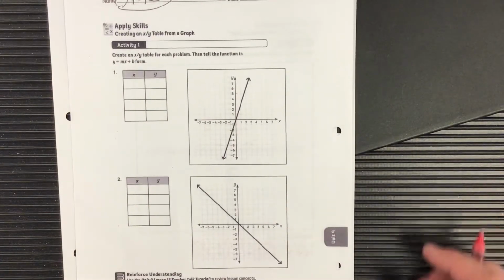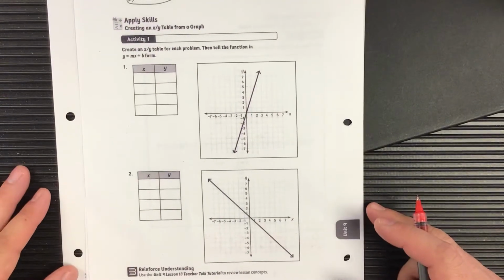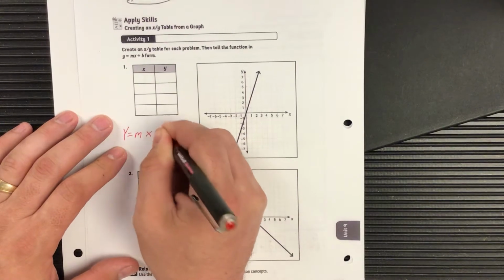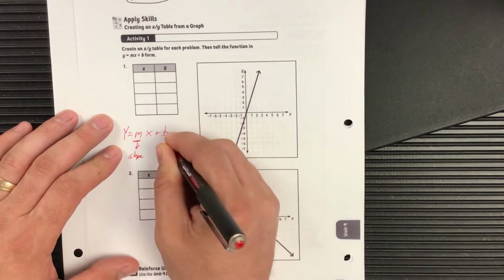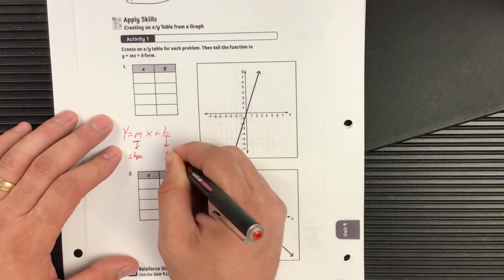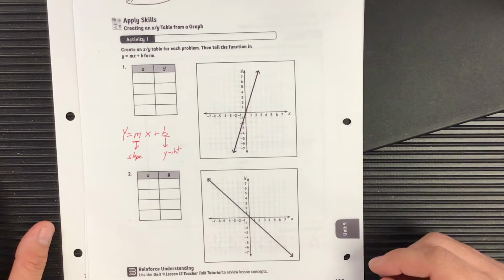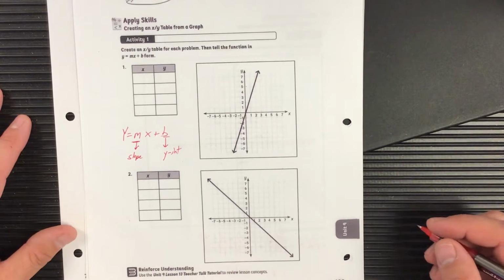Yes. All right, create an xy table for each problem. Write the function in the following form. Just a refresher. This one is your slope. And this one is your y-intercept. That's why it's called slope-intercept form. So I should be able to give you the equation right now by looking at it, but it wants me to complete the table. So somebody give me a point that is for sure on that line.